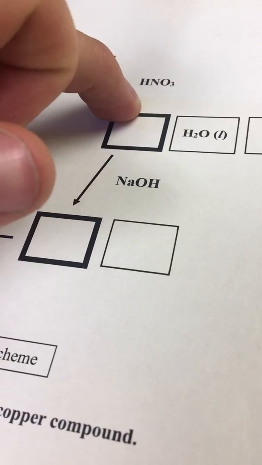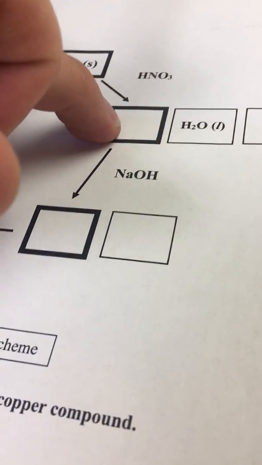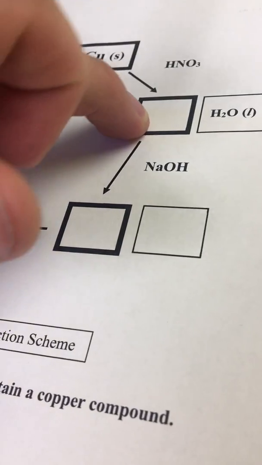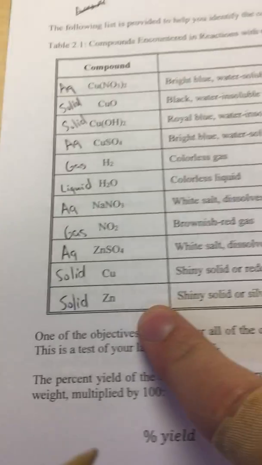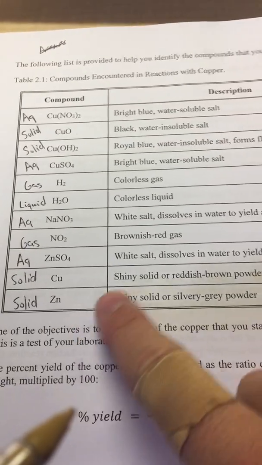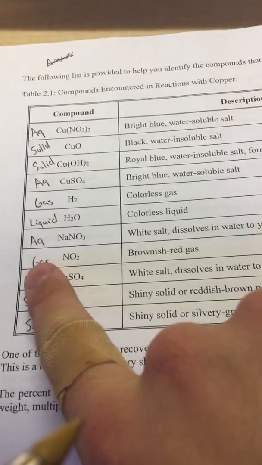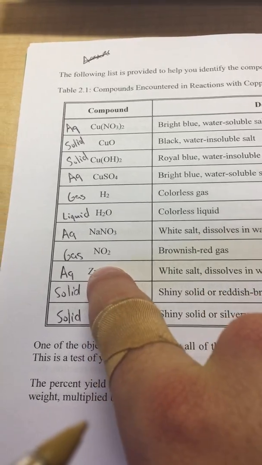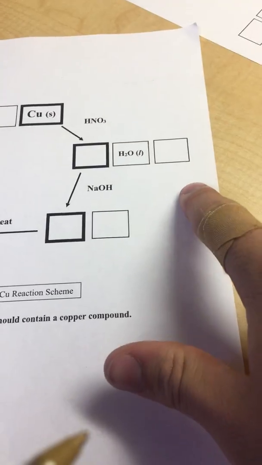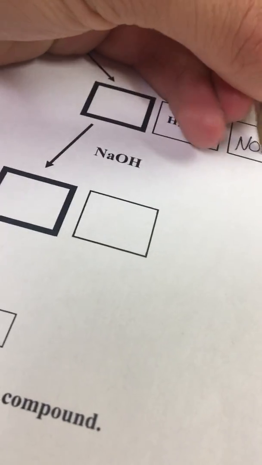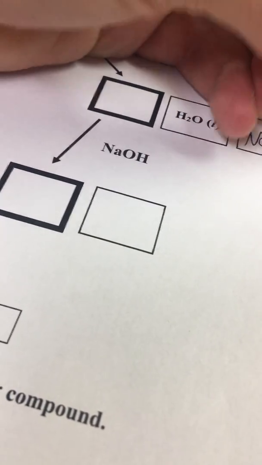The reaction of this was a brownish red gas, which, if we look over here, it was a brownish red gas, which was NO2. So in this box right here, it would be NO2, and that's a gas.